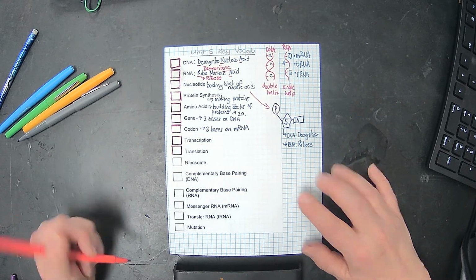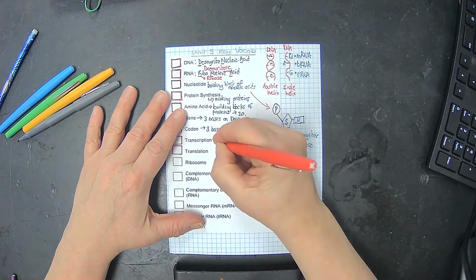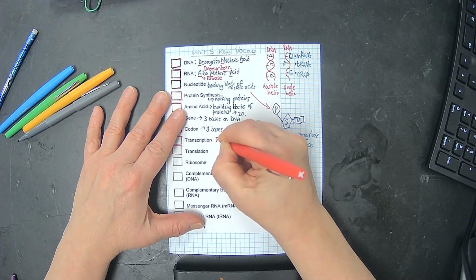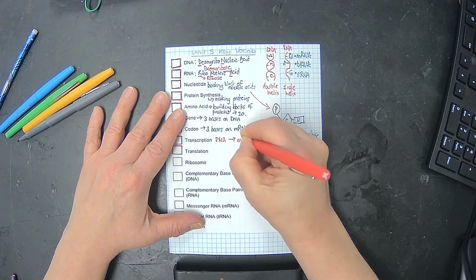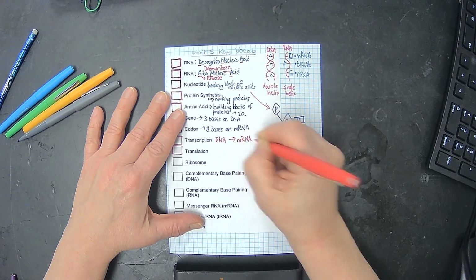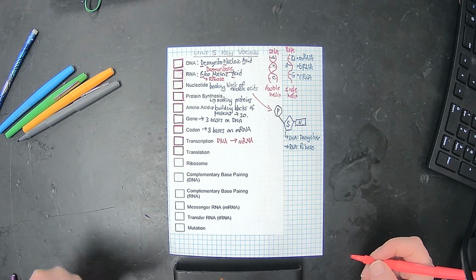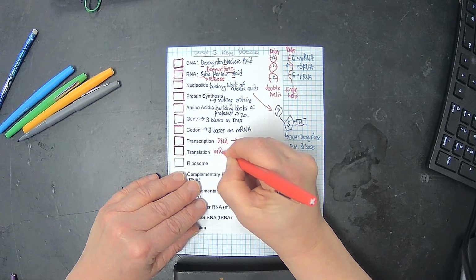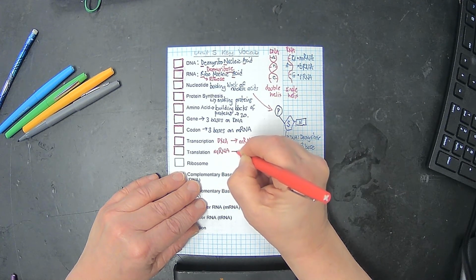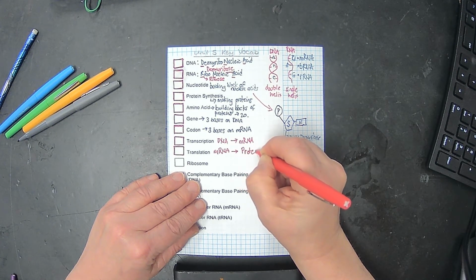Transcription comes before translation. Transcription comes first, okay? And transcription is nothing more than taking DNA and turning it into a strand of messenger RNA, okay? And then translation, the second stage, is nothing more than using that strand of messenger RNA and turning it into a protein. Okay, it's that simple.